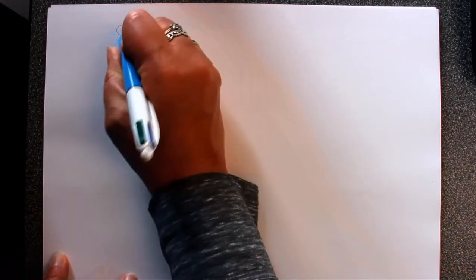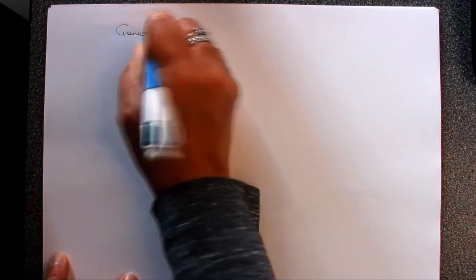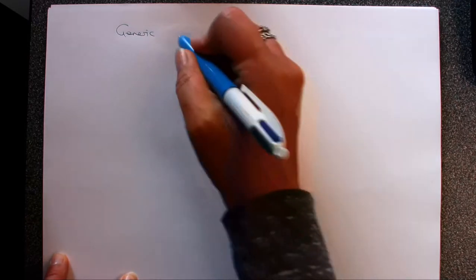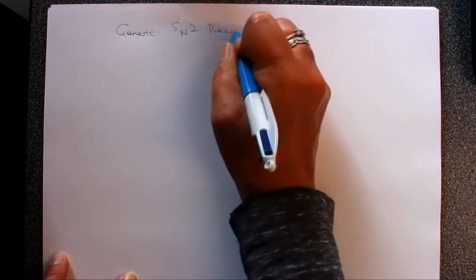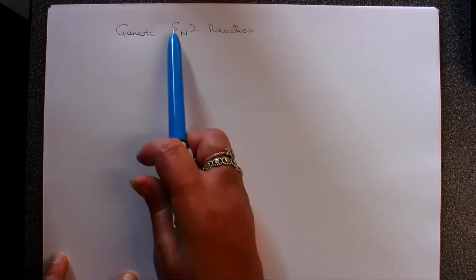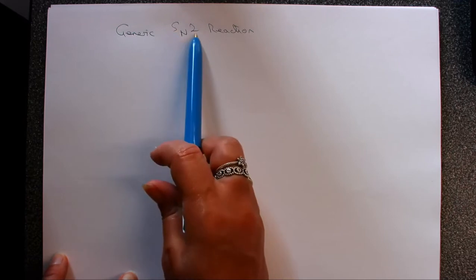So what we're going to do now is again talk through in real time the SN2 reaction as we did for the SN1 reaction. So this is going to be an example in me drawing it out for you of a generic SN2 reaction. So again, generic, it means it could apply to any SN2 reaction. We're not going to worry about specific substituents. SN2, because it's going to be a substitution nucleophilic bimolecular.